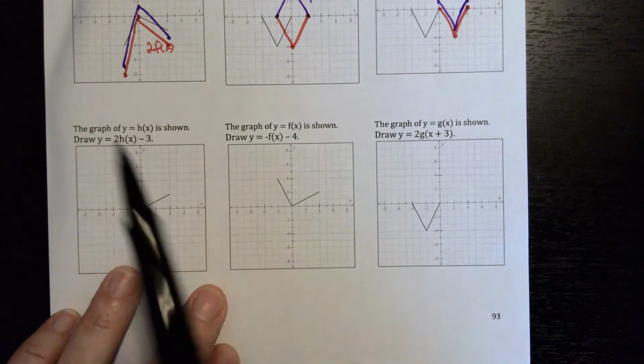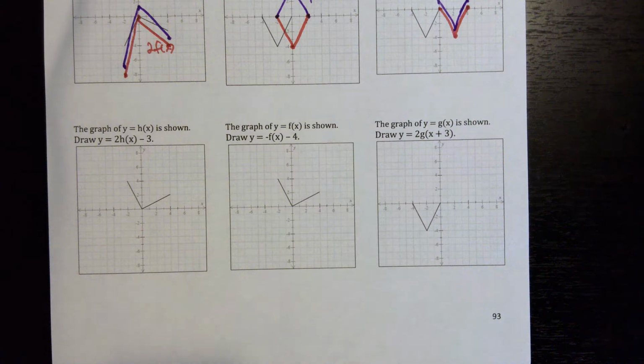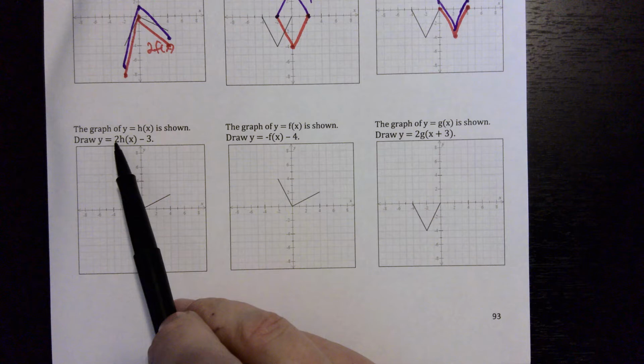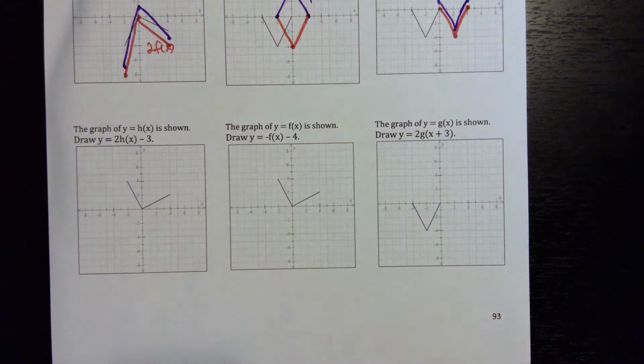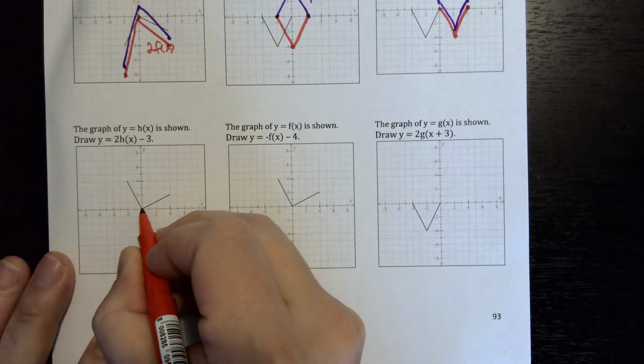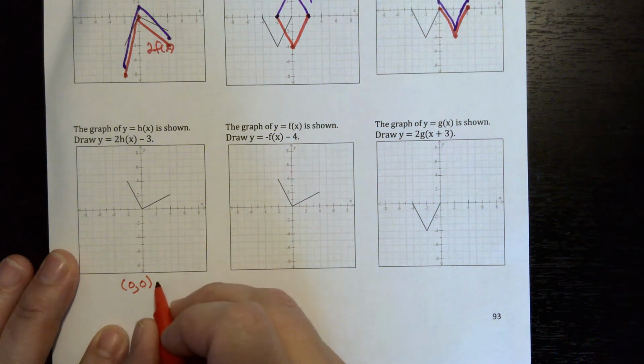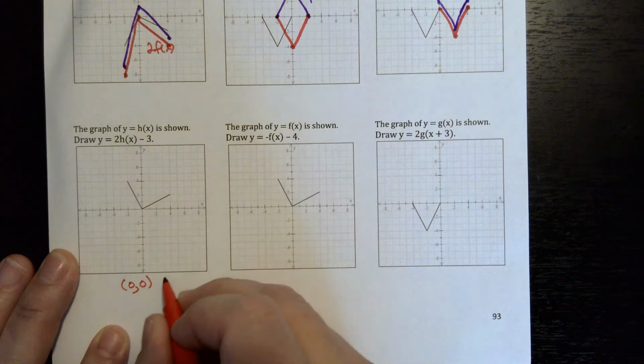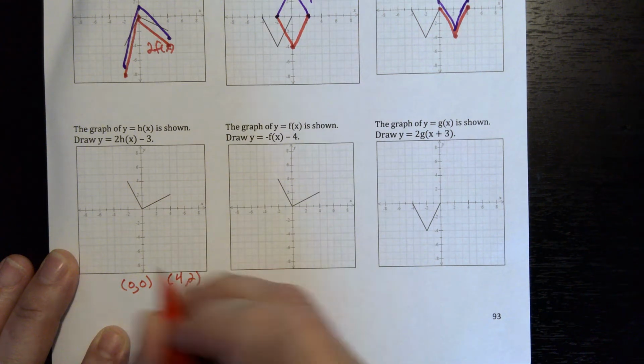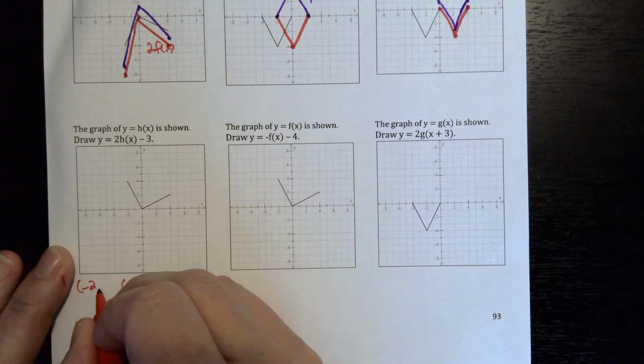When you have a number on the outside, that is a vertical stretch or shrink depending on the a value, and since it's bigger than 1, it's going to be a vertical stretch. This number says it's going to vertically stretch by a factor of 2. So let's list our points down here: 0, 0 is our first point, this one over here is 4, 2, and this one over here is -2, 4.